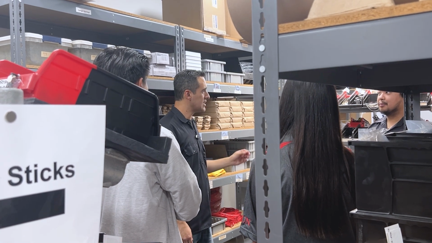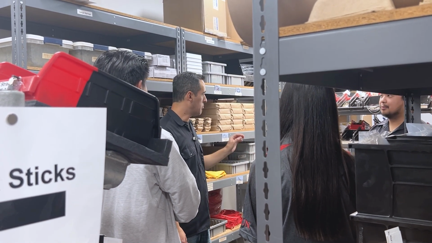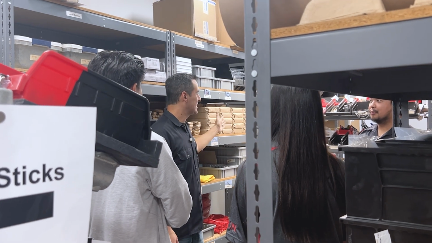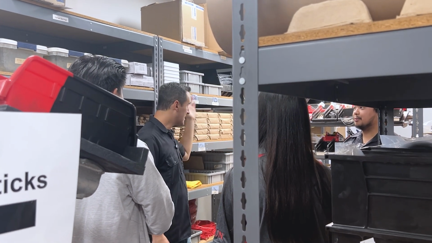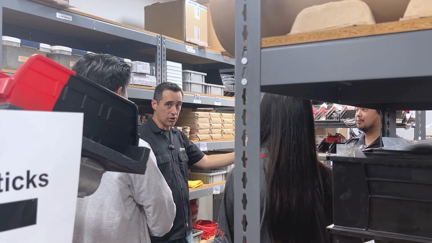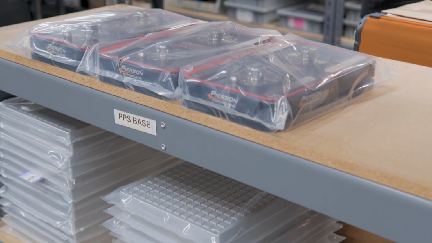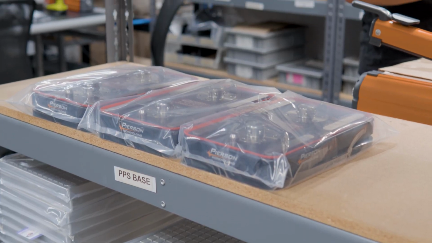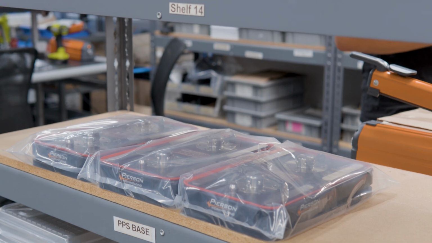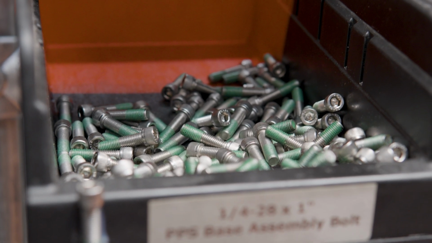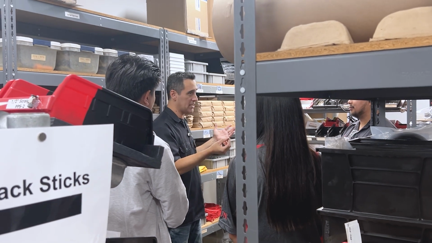I went, that's terrible, because not only are we buying our fasteners in bags of 1,000 at a time, now we've got 7 shelves and 7,000 fasteners if they're all in stock. I redesigned it in 2020, so we only use 1 fastener size. It's my favorite new size, 1/4 28 by 1 inch. One size of fastener, to build the entire PPS base.